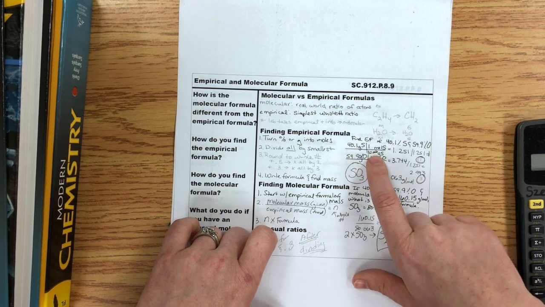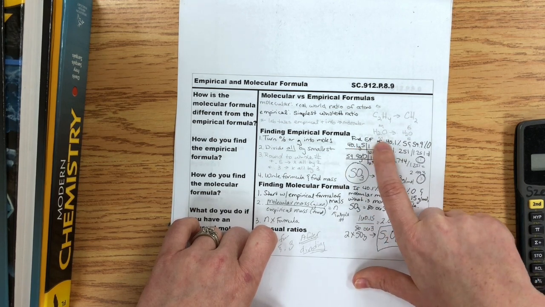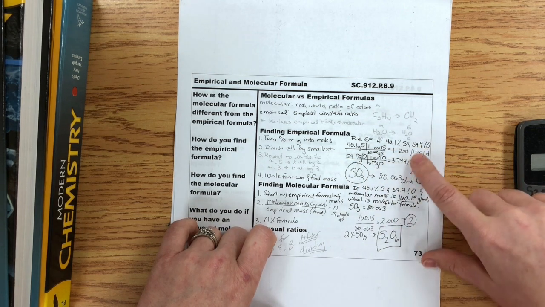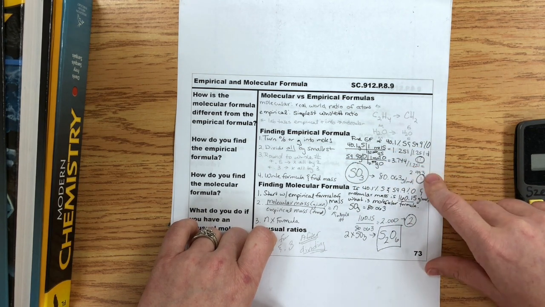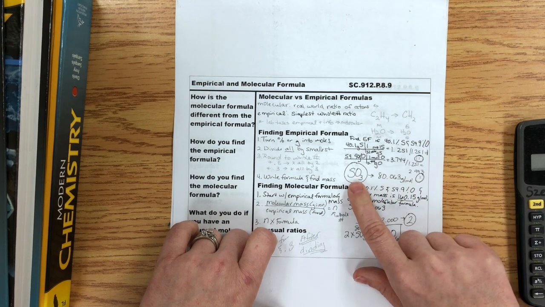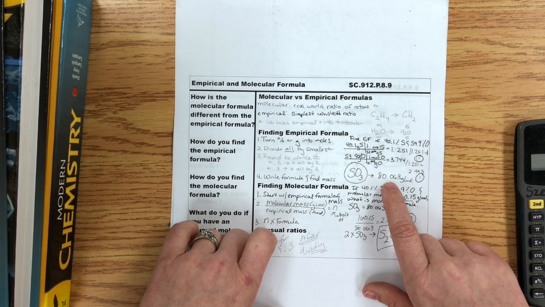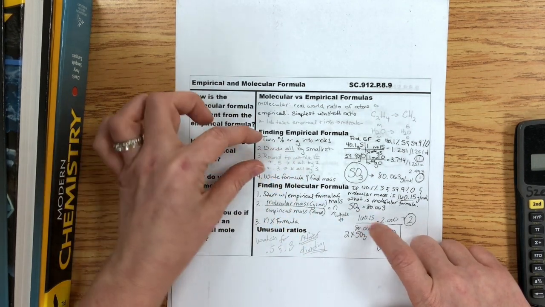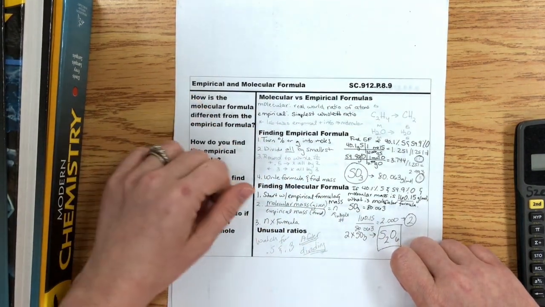So I took the grams, or I took the value that was given, divided by the grams to get our moles, divide by the smallest mole, round to the nearest whole number, write my formula from that, and then find the mass of that formula. And that's how I find the empirical formula. Now, I can take what I have for the empirical formula and find a molecular formula.